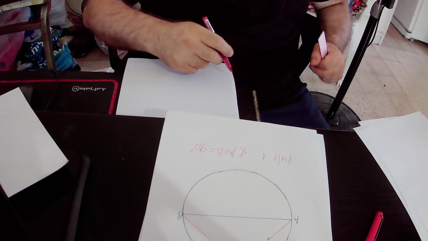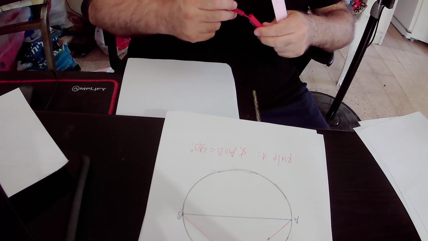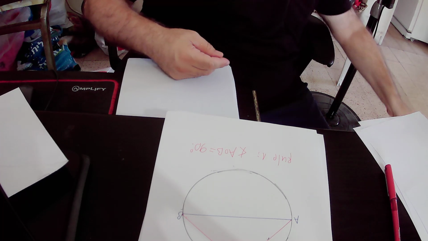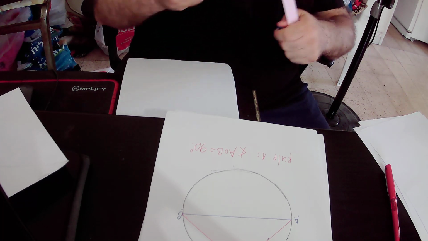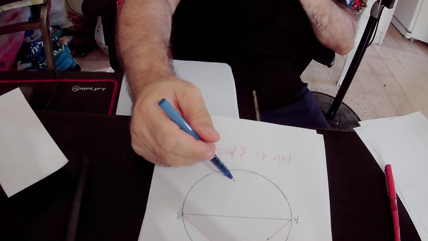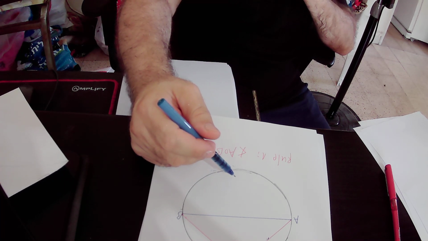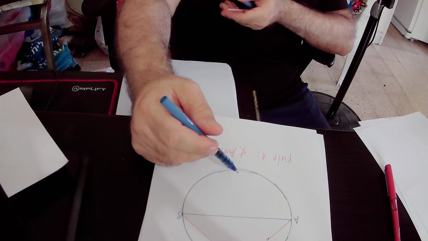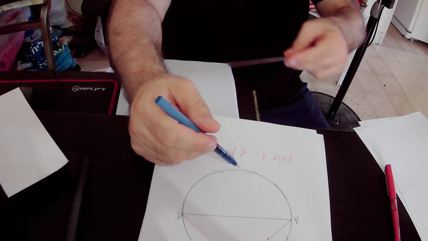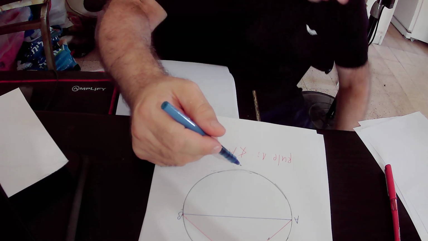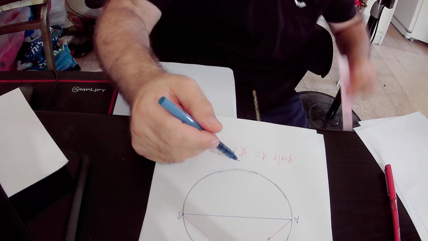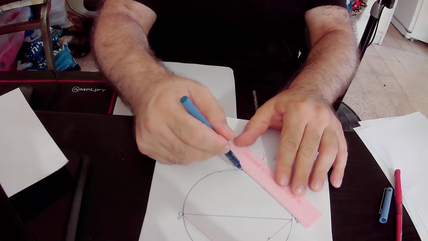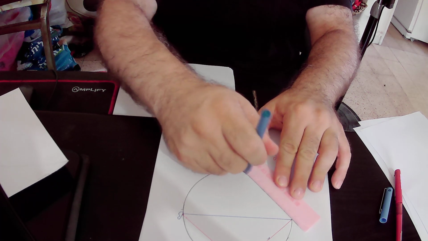Okay, so it can also be from the other side, from the bottom side of the circle. We can draw a peripheral angle that rests on the diameter of this circle.